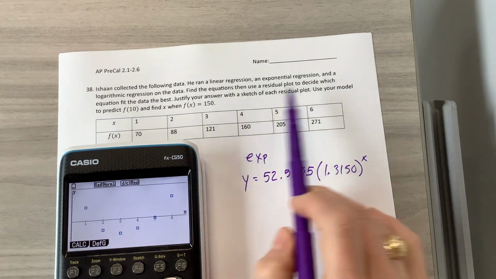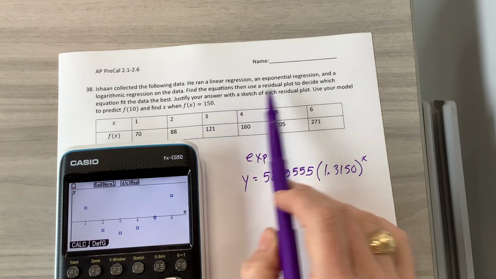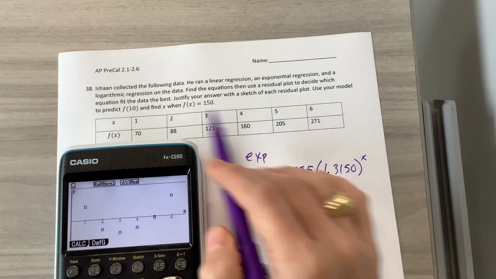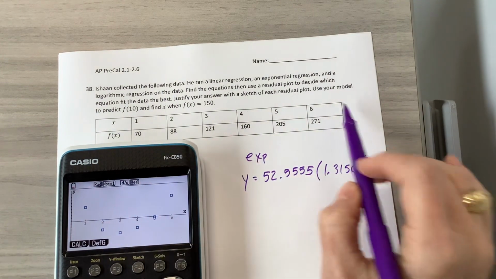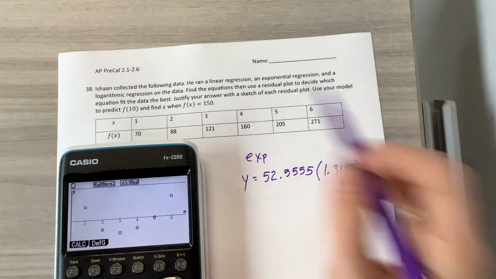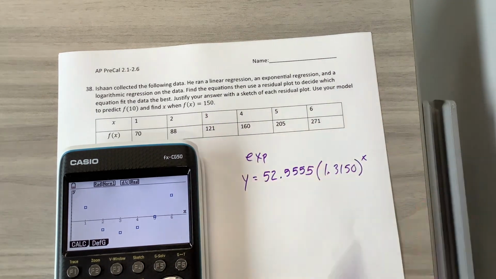So I'm too lazy to sketch all these things for you, but you've been watching on my screen. So we're just going to call that the sketch. So use our model. We now want to use the model to predict f of 10 and find x when f of x equals 150.